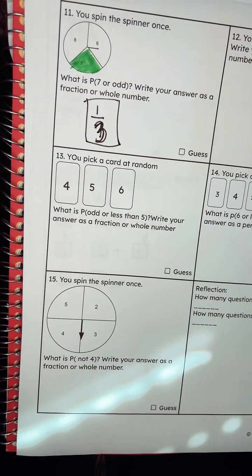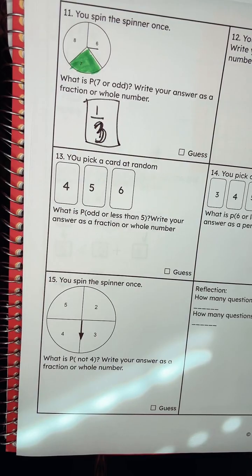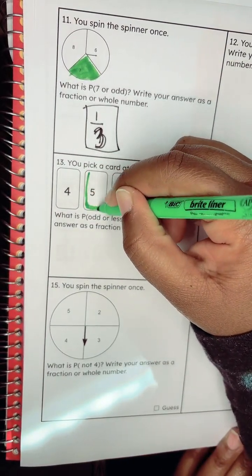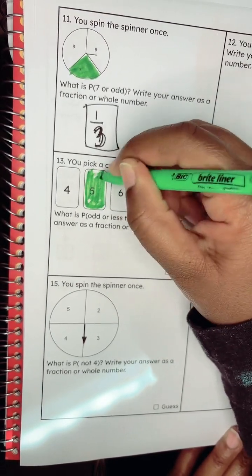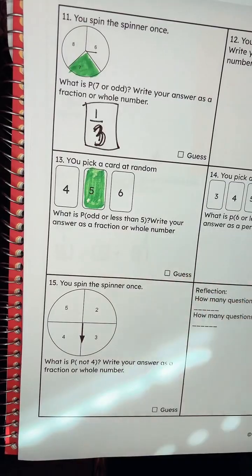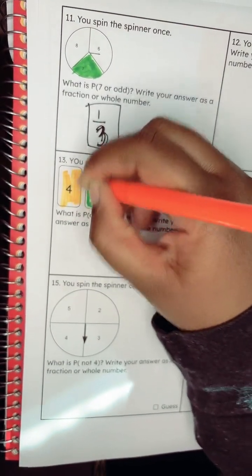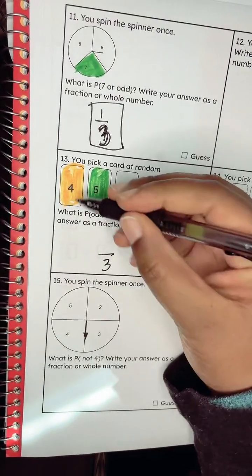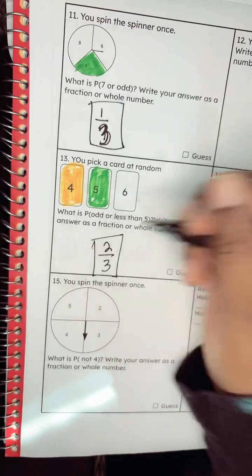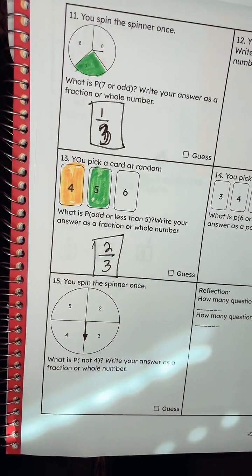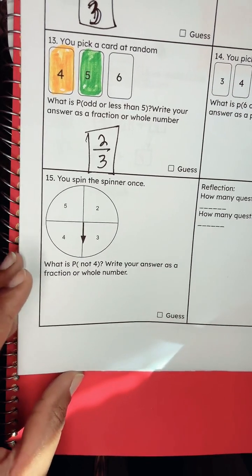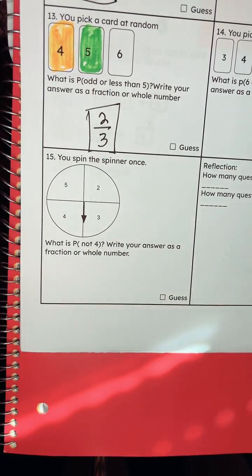So we want an odd or less than 5. Nikki said 2/3, 1/3, 2/3. 2/3. Okay, you guys. Okay, we got a question mark by the 2/3. Okay, so we have one odd card. But we also have to fit the other condition that we want it less than 5. Well, the only thing less than 5 is this 4. So, how many cards do we have total? We have 3. How many do we have highlighted? 2. So our answer is 2/3. Beautiful. Hey, 11th hour. Rochelle, let's go. Yes.